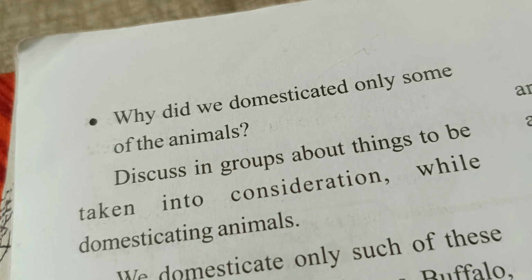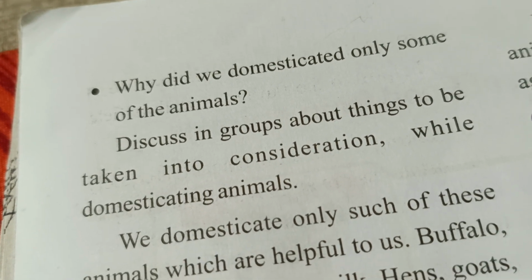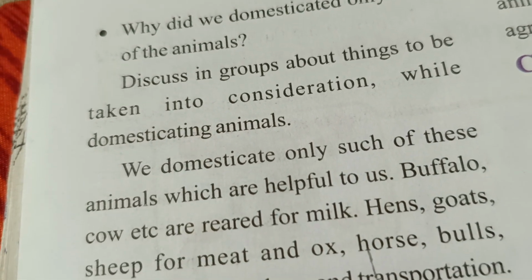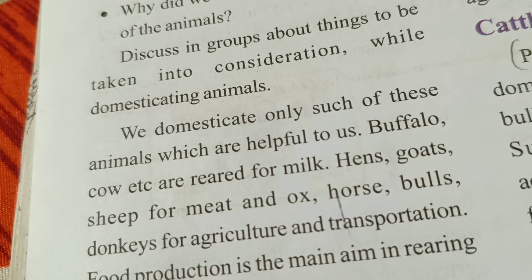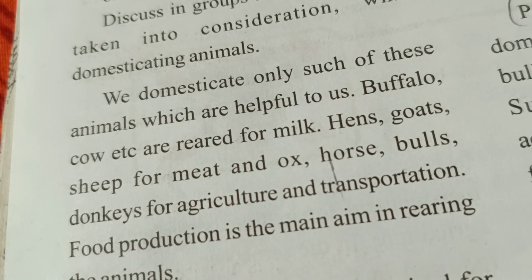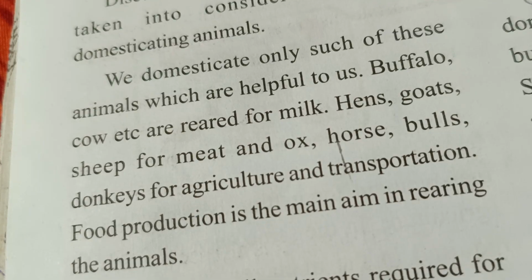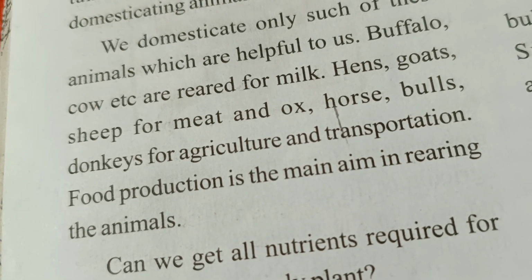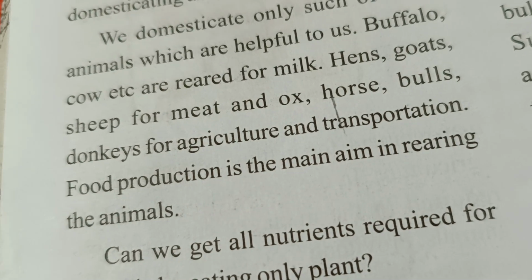Why did we domesticate only some of the animals? Discuss in groups the things to be taken into consideration while domesticating animals. We domesticate only such animals which are helpful to us. Buffalo, cow, etc. are reared for milk, goats and sheep for meat, and ox, horse, bulls, donkey for agriculture and transportation. Food production is the main aim in rearing the animals.